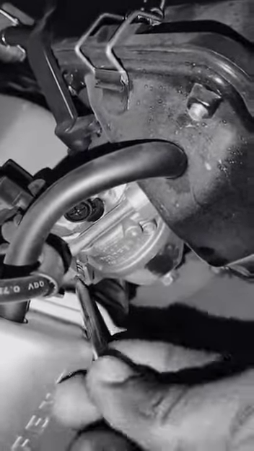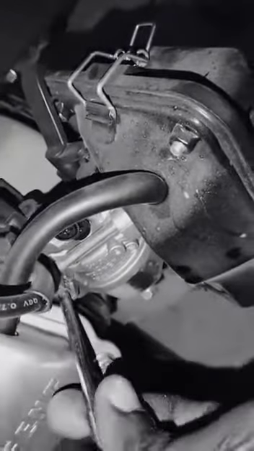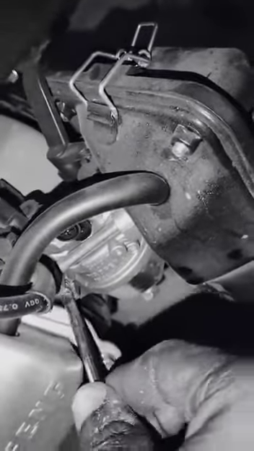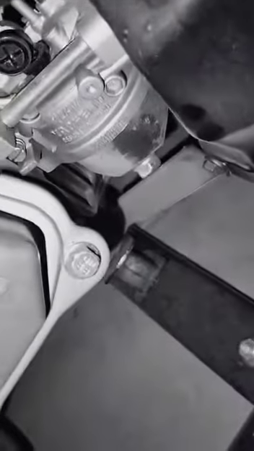Tighten it to the last screw where it is fully tightened. You can see it's going inside. See, I have tightened it to the last screw.